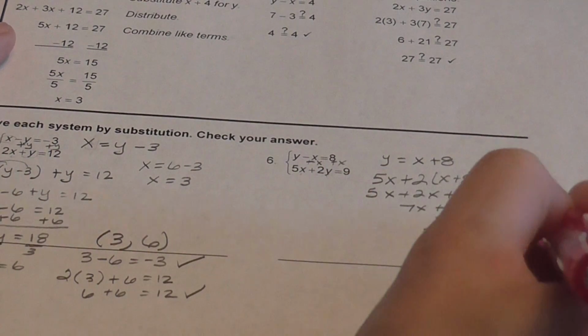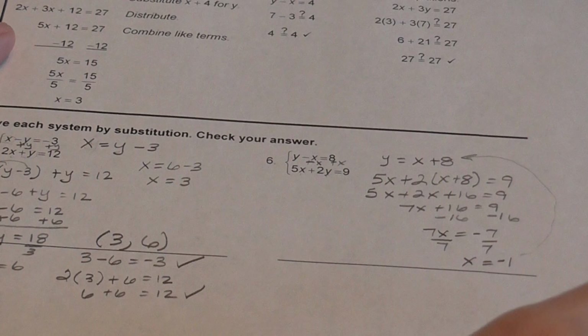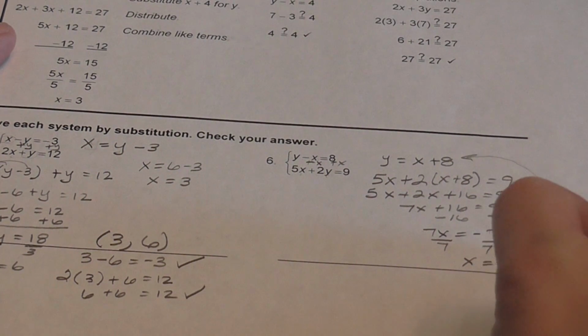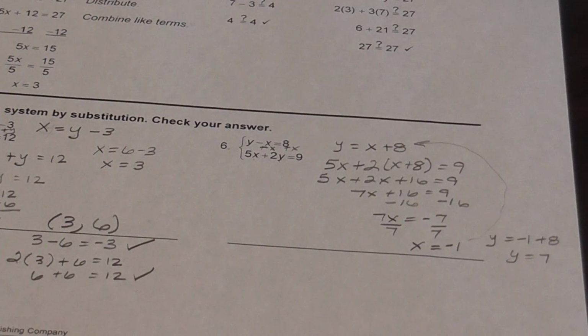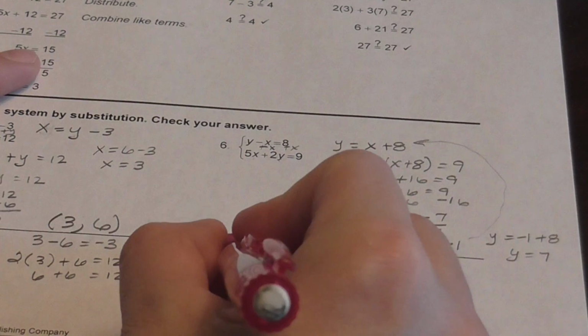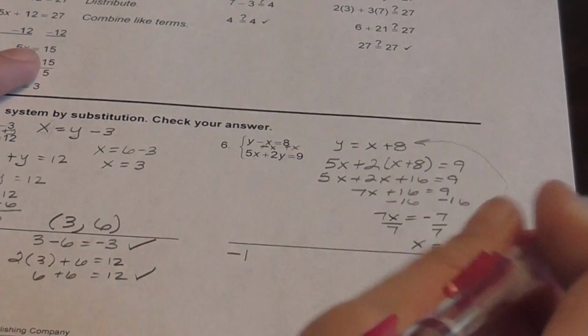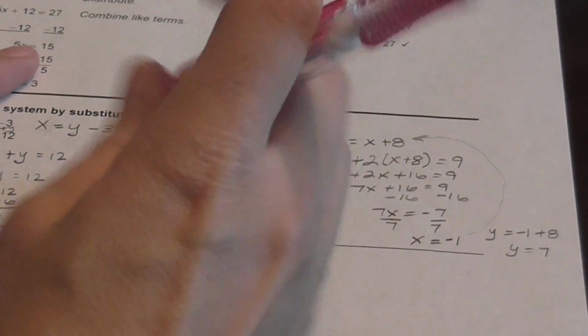I'm going to plug that negative 1 back into this equation that's almost solved, and I get y equals negative 1 plus 8, or y equals 7. So a quick check to see if the point negative 1, 7 is my answer. And I'm going to say negative 1, whoops, the y came first.